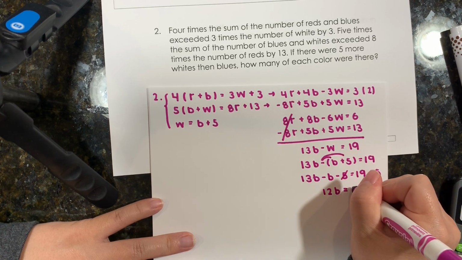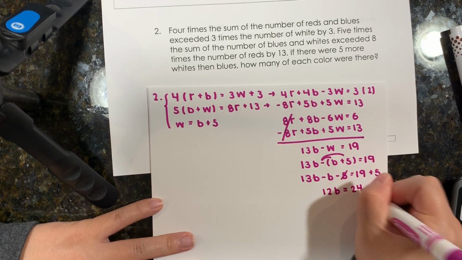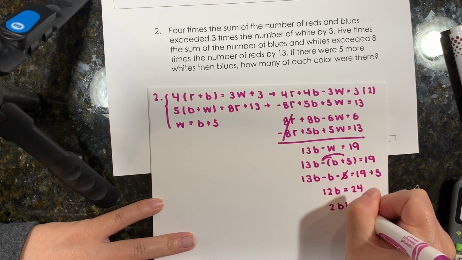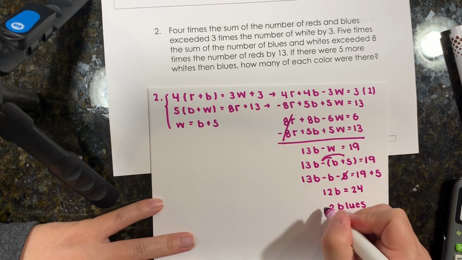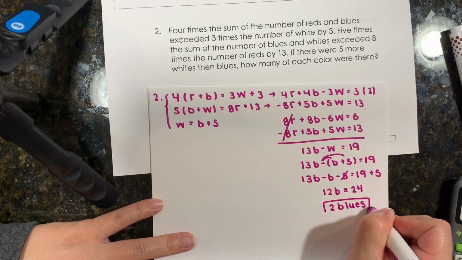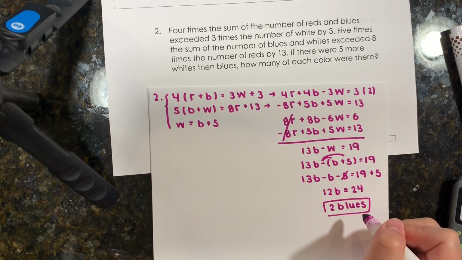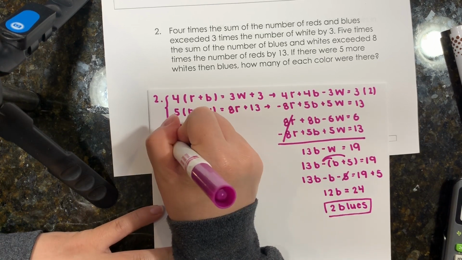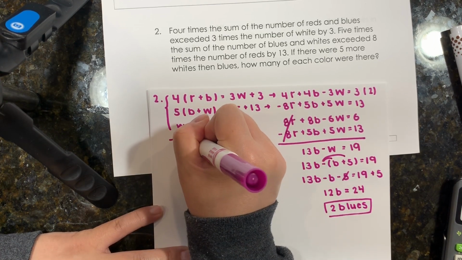And then 19 plus 5 is 24. So now I know that there are 2 blues. Once I know the number of blues, I can take that and plug it in here. So 2 plus 5 would be 7, so that would be 7 whites.